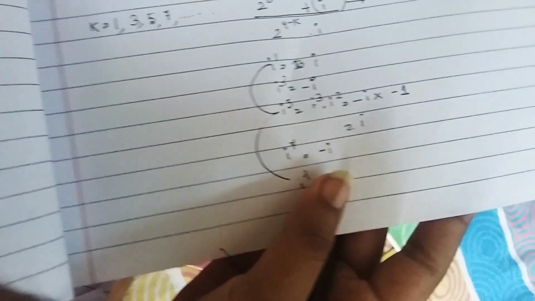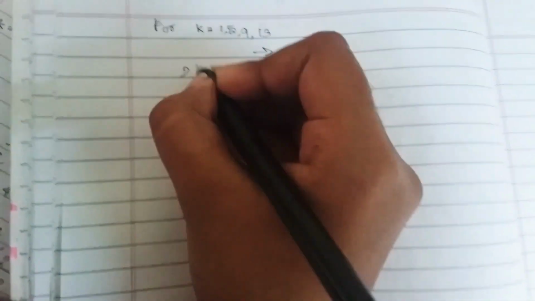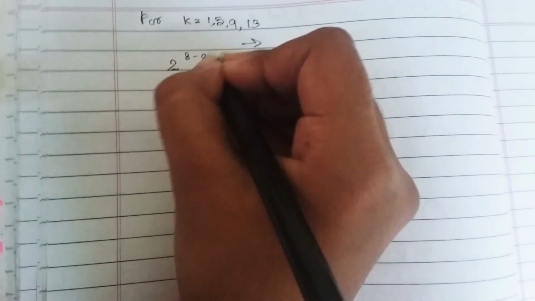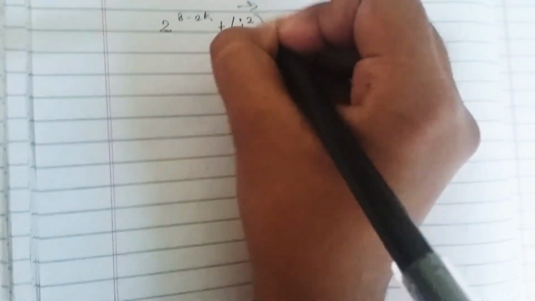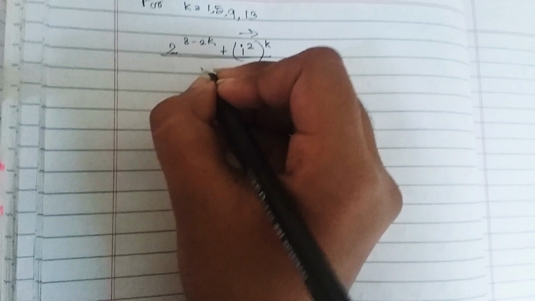What is the expression? 2 to the power 8 minus 2k, plus (i squared) to the power k. This will remain the same no matter what number it is.